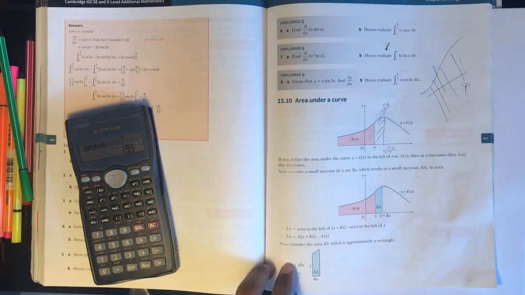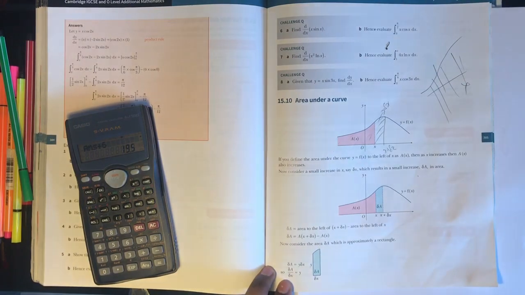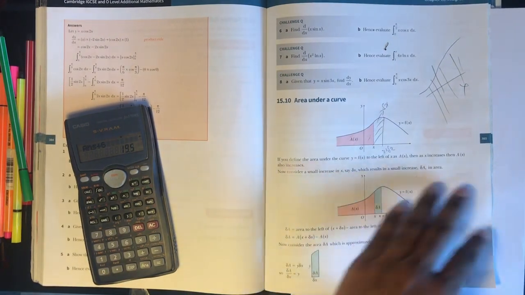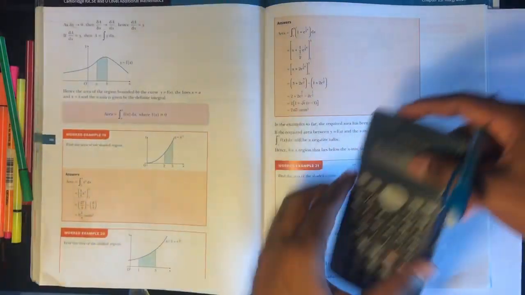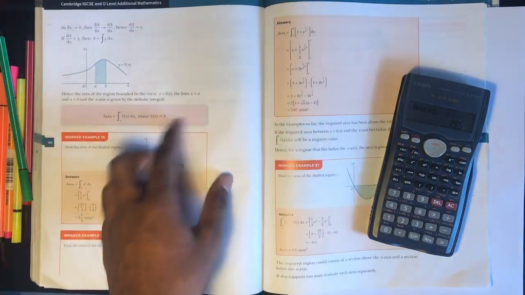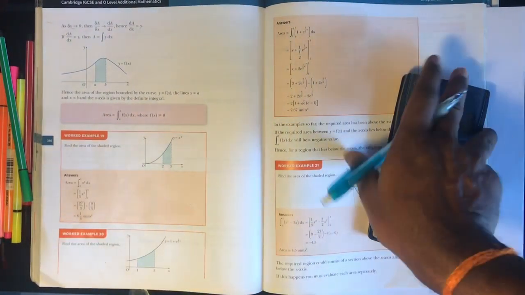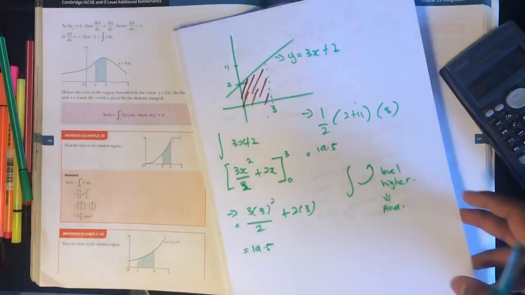At some point they prove to you the calculation that delta A over delta x is y, and then they got the calculus part and so forth, then they prove it. Okay, you see this is too much explanation, but that's the theory actually. But if you look at it this way, this is easier.